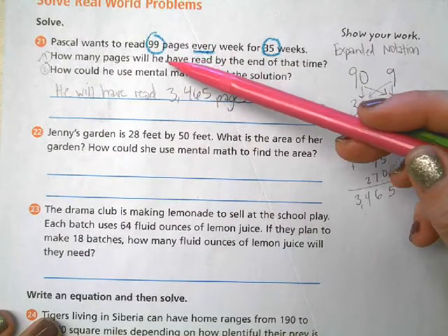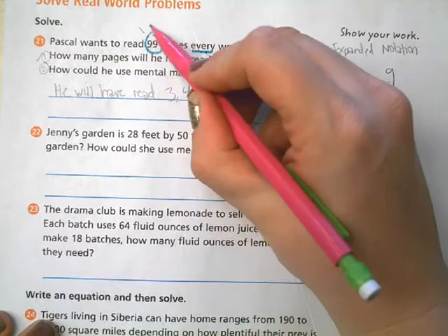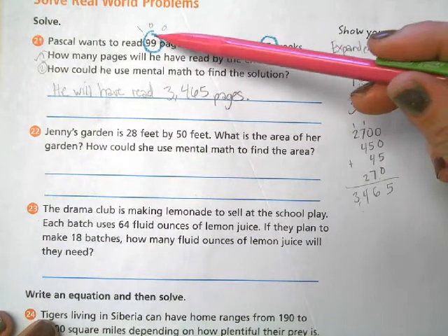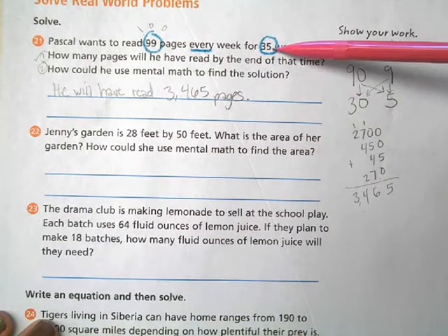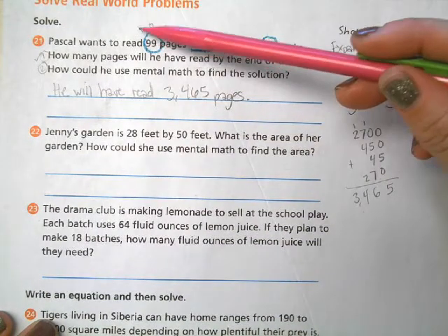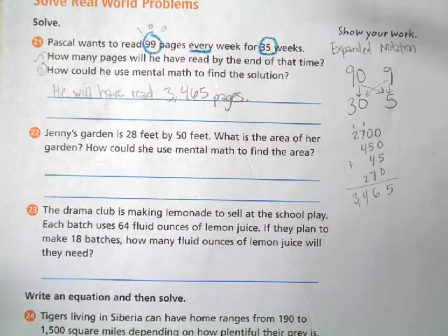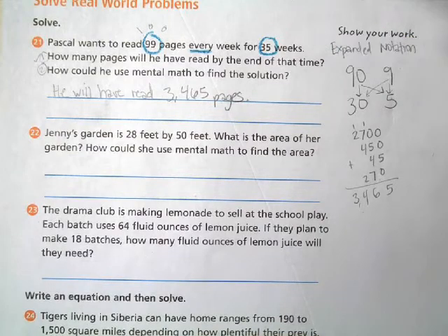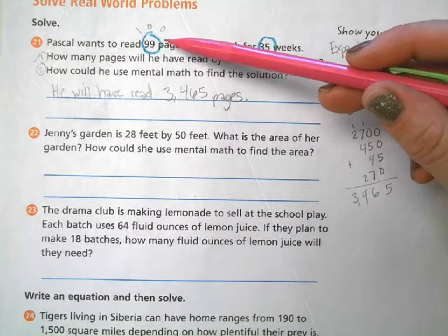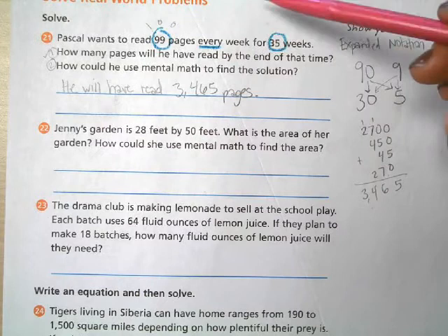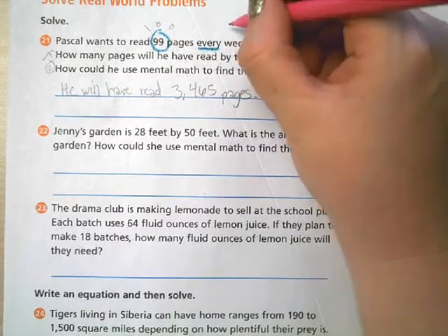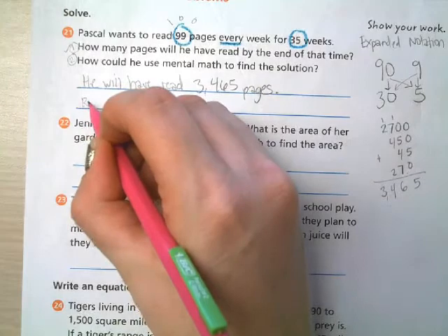Well, this number 99 is really close to the number 100. And it's really easy when you multiply something by 100 because you're just timesing it by 1 with 2 zeros. Or you're just multiplying it by 1 and then knowing it's 2 more place values over. So 35 times 100, if it was 100 pages that he read every week, then it would be whatever 100 times 35 would be.